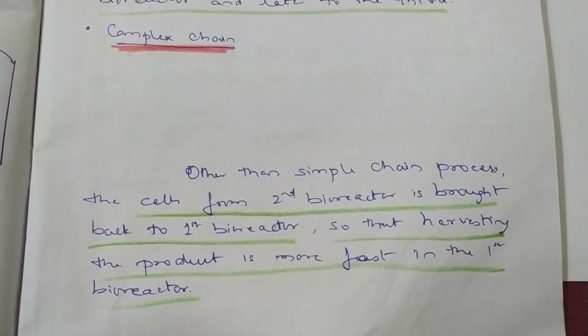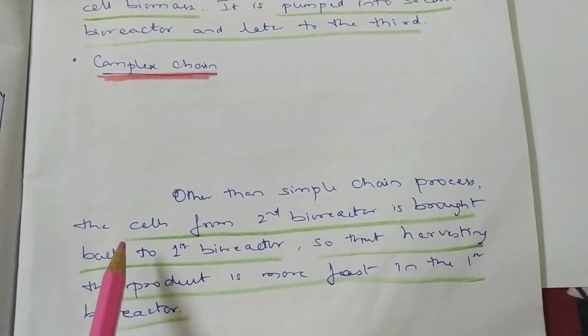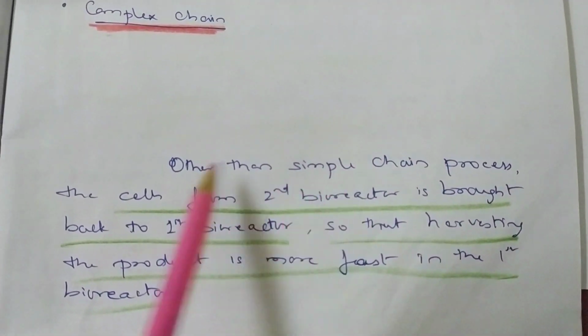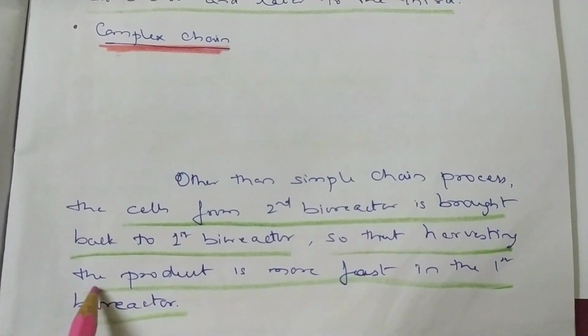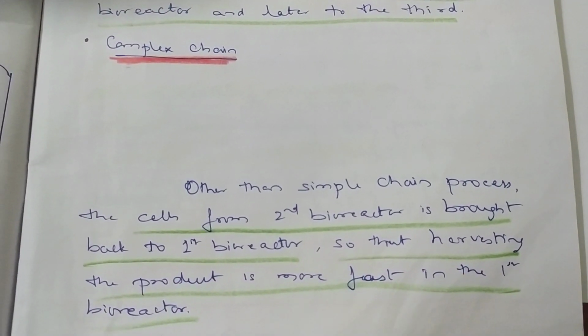Complex chain means you have a bioreactor. I'll read it out first for you. The cells from the second bioreactor are brought back to the first bioreactor so that harvesting the product is faster in the first bioreactor.